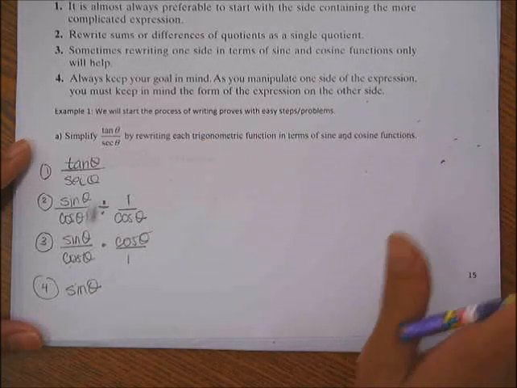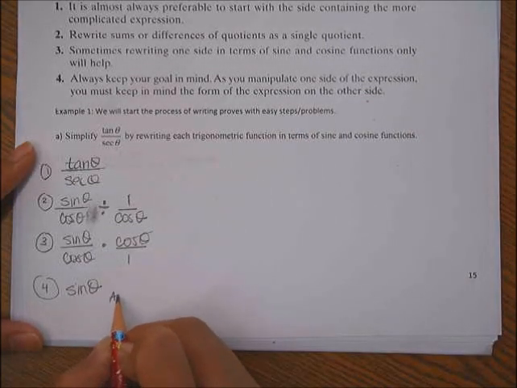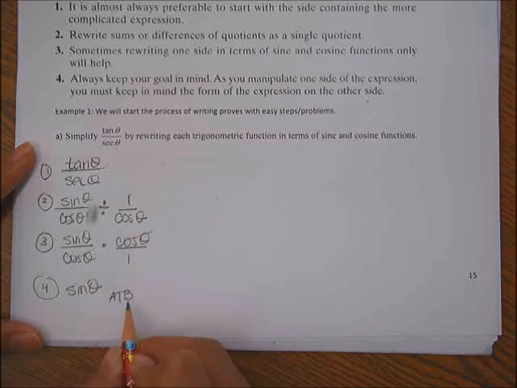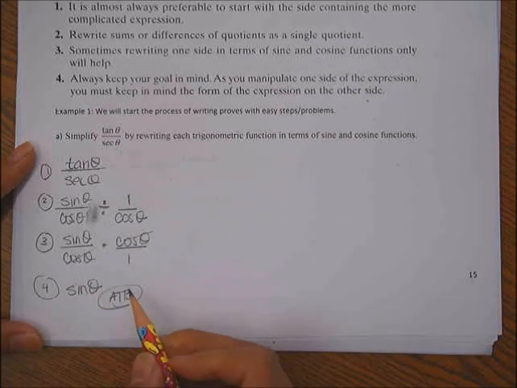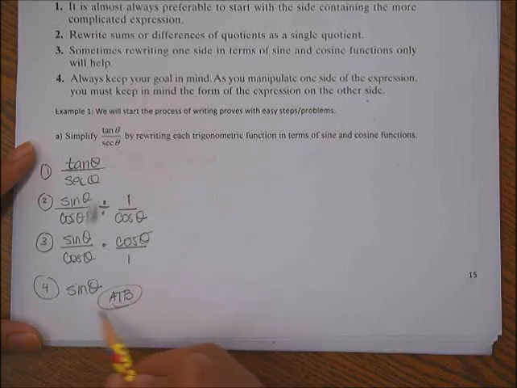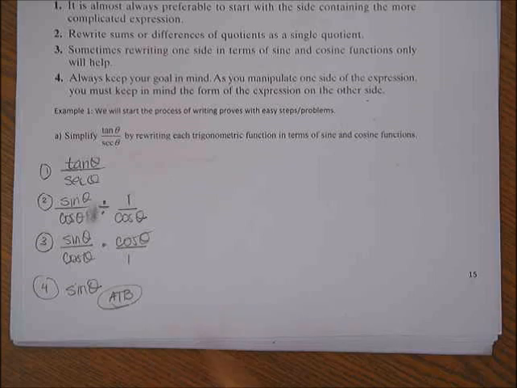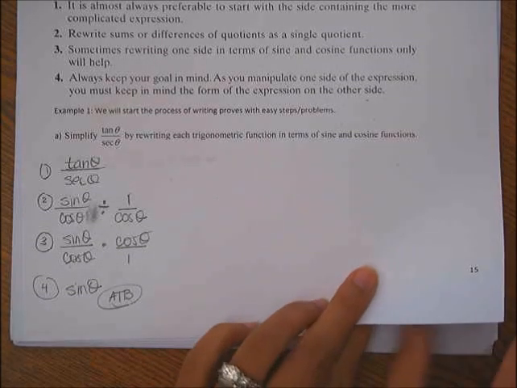Just for my own grading purposes, I want you to write your initials. A-N-G Tran-Bloom, that's my initial. That way I know you're done. I'm confident that this is the simplest thing I can get, and this is my final answer. Here's what happens a lot: students get stuck and leave it in the middle, and I don't know if they're done or stuck. If you write your initials on it, you own it. That means you are completely done. Let's move on to a couple more.